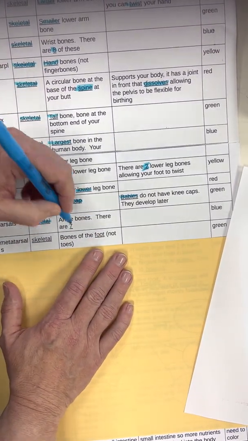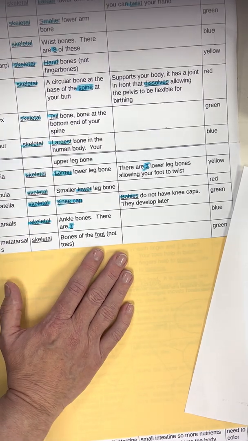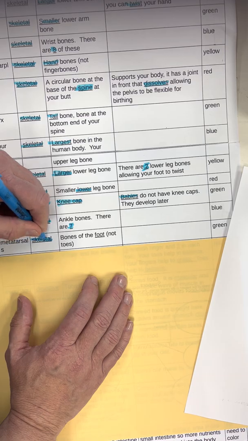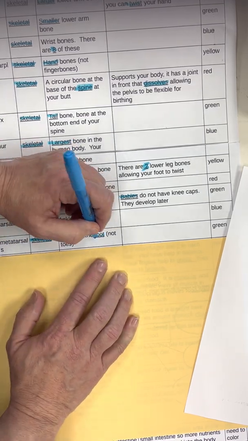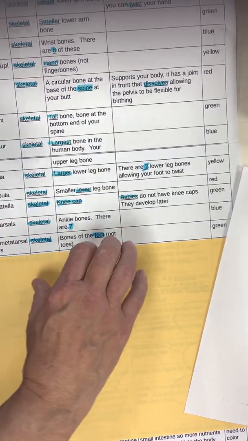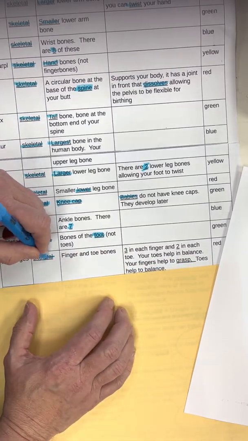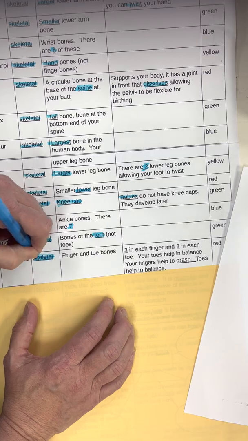Tarsals, skeletal. Those are your ankle bones. You have 7 of those. The metatarsals, again, all these we've done so far are skeletal, are the bones of the foot, the top of your foot, and again, not your toes. Now, we get to the last bone. Phalanges are skeletal. They are the bones in your fingers and toes.